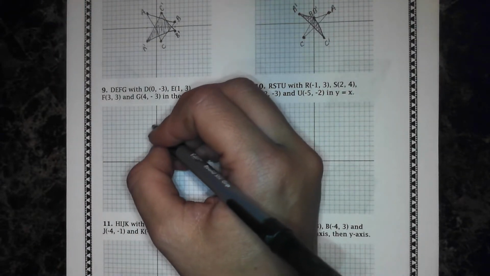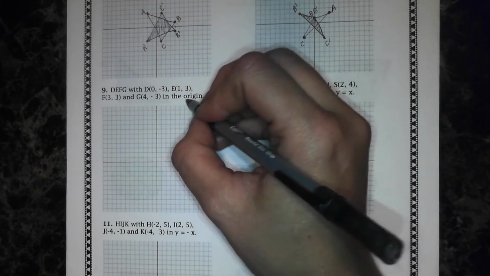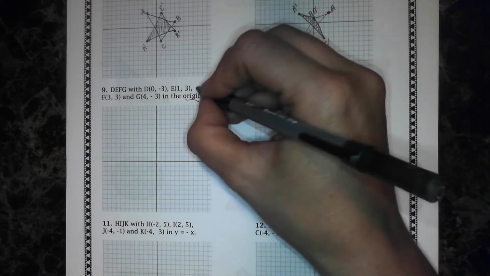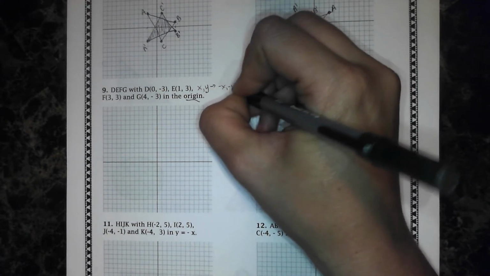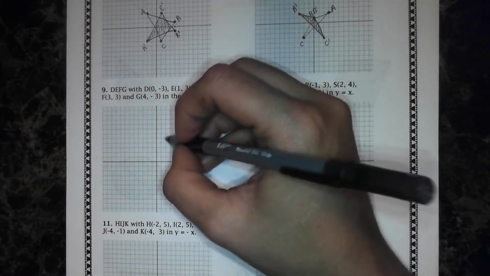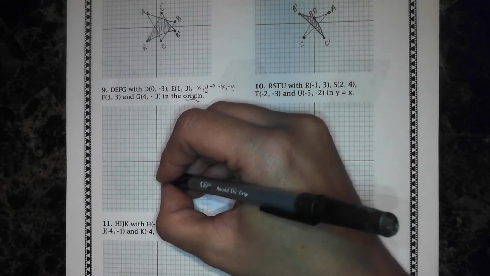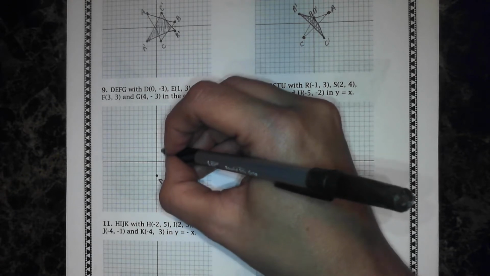Number 9. We're going through the origin right now. And remember, for the origin, we go from x, y to -x and -y. So we're changing the sign. So D is 0 and -3. So that's D. E is 1 and +3.